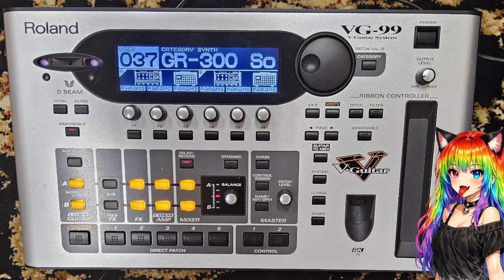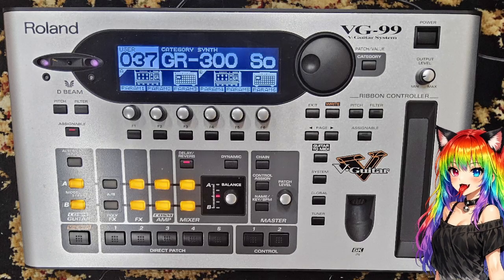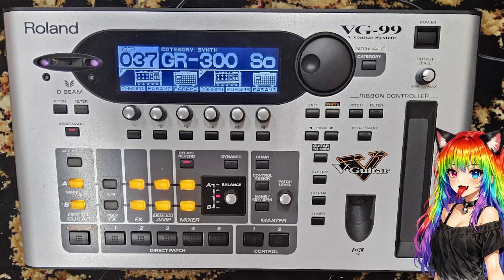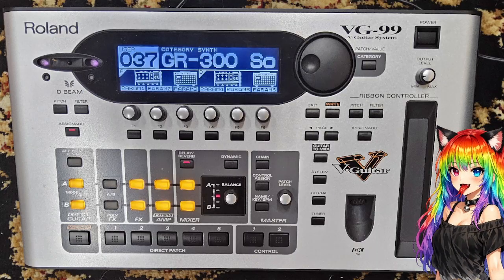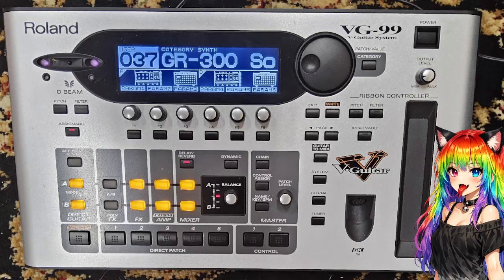And I have to admit, I have trouble resonating with all the menus and options and features in the VG99. It's just a lot. Like, if you notice, that's actually my unit right there, and it's set to the GR300 patch, which is that barely a synthesizer that I was talking about.